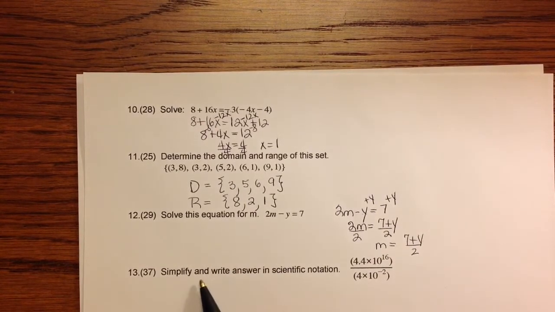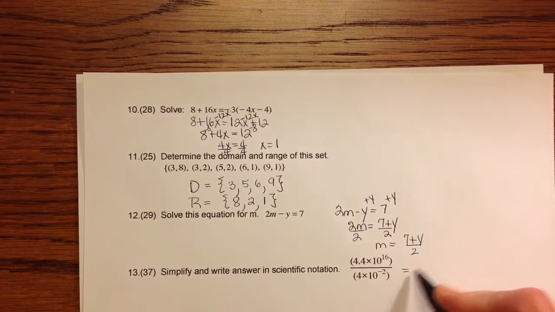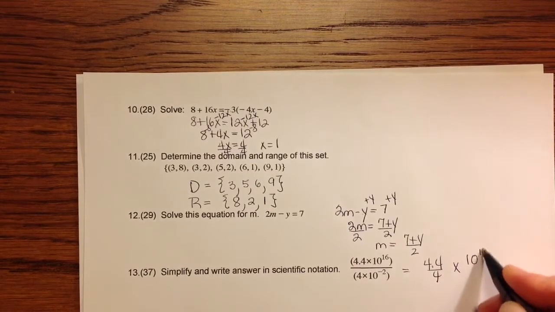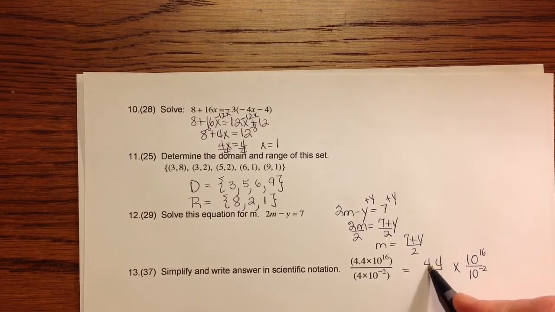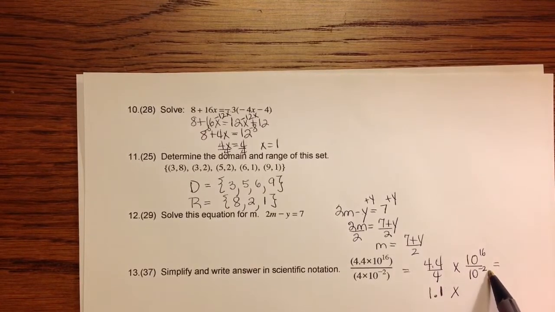Okay, number 13. Simplify and write answer in scientific notation. Well, let's put our 4.4 over 4 together. And let's put our 10 to the 16 over 10 to the negative 2 together. So 4.4 divided by 4 is 1.1. Now I've got 10 to the negative 2 on the bottom, and I'd like to get these together.